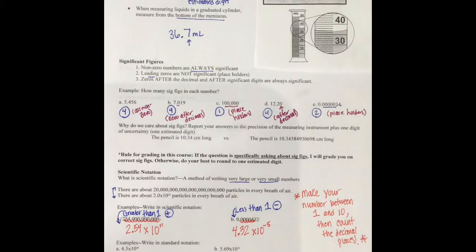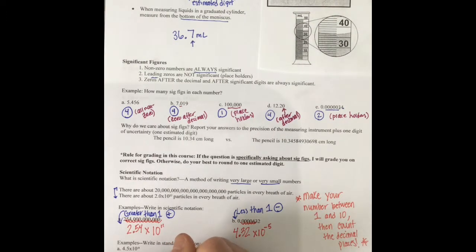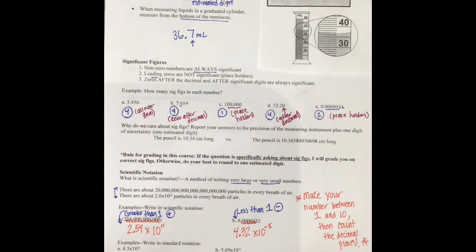Okay, so you'll get some practice with those in your homework this week. Let's practice going the other direction. So I have 4.5 times 10 to the negative 8th. Okay, so if I wanted to put this in standard notation, I would have 4.5. Because this is a negative exponent, I know that my number is going to be less than 1.